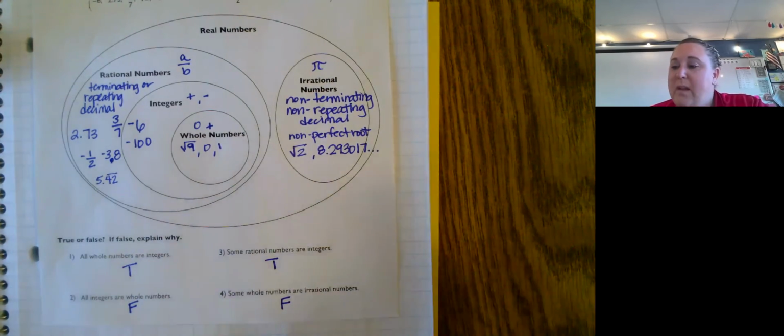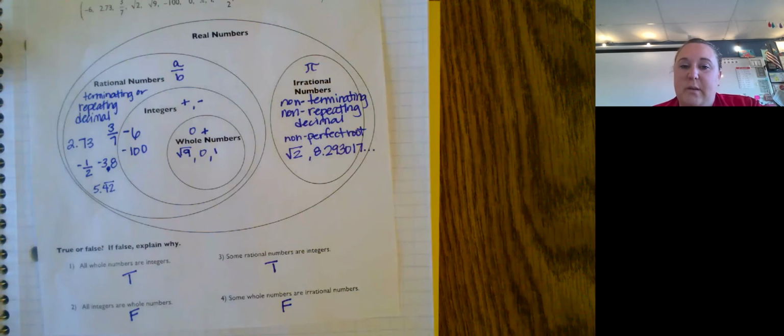Okay. Now, the irrational numbers and the rational numbers come together and they make up what we call the real numbers. They all come together to be real numbers, whether they're rational or irrational. All right, you guys, you're going to do some practice where you put this thinking into play. Let me know if you have questions.